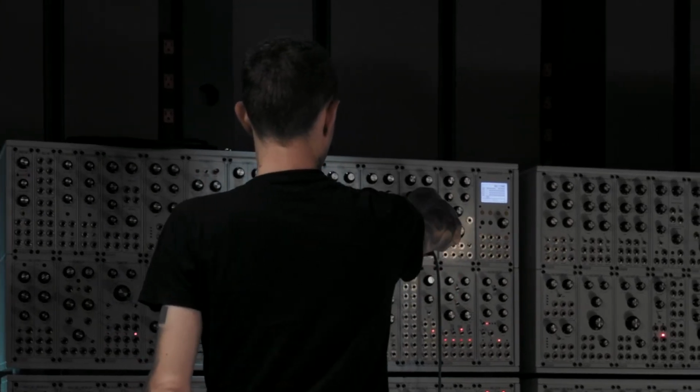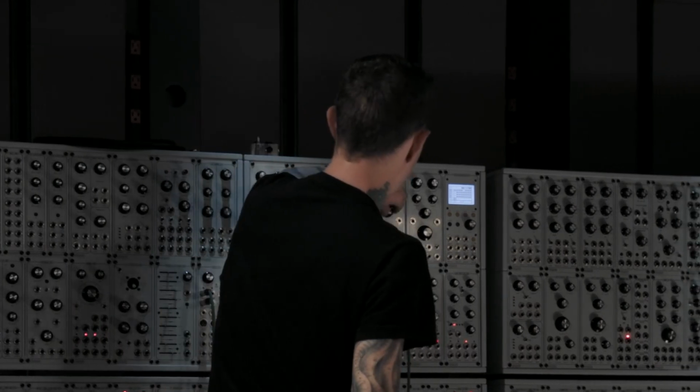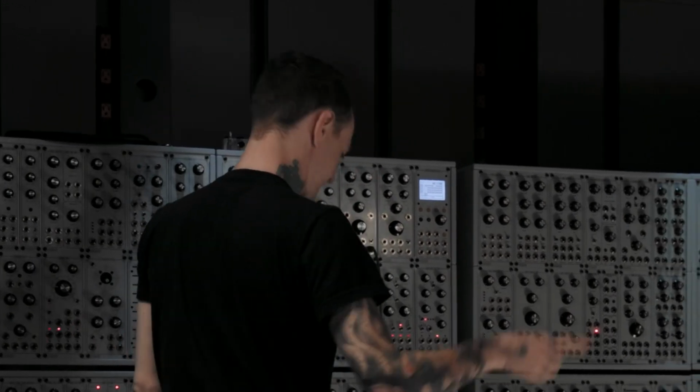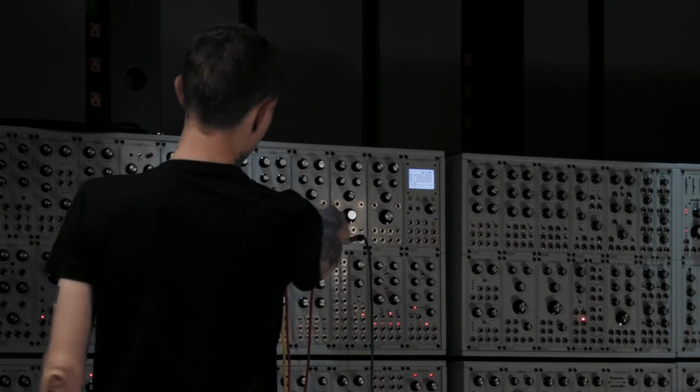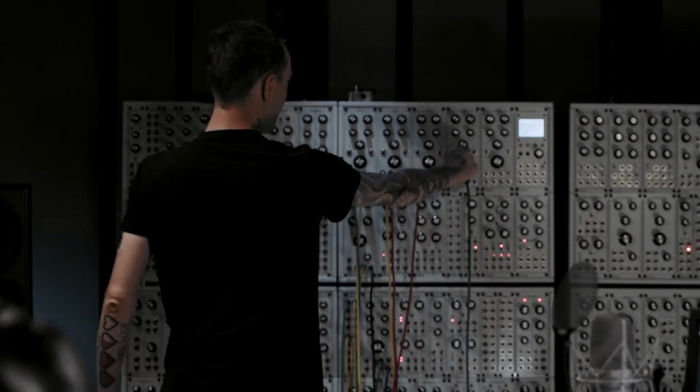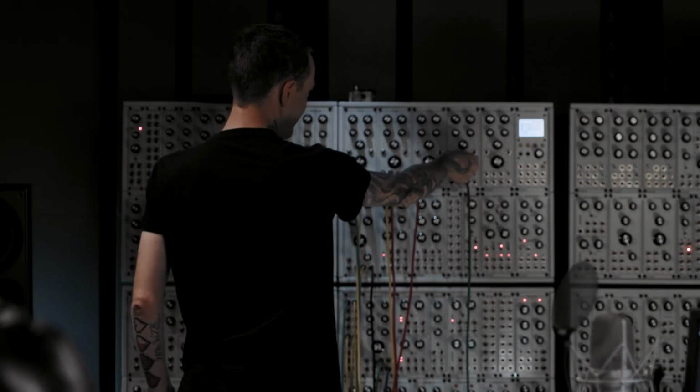So if I go down, that cycle is the pitch of this oscillator. So as I pitch this up, that's going to get faster and faster.